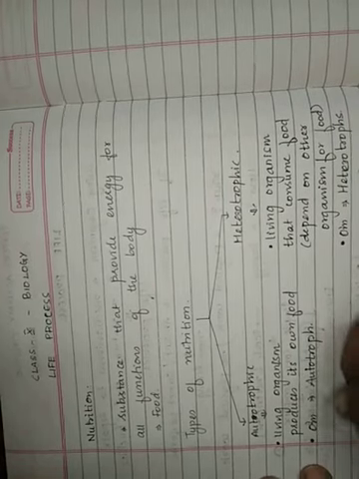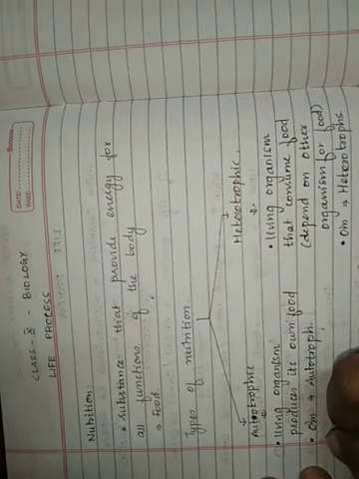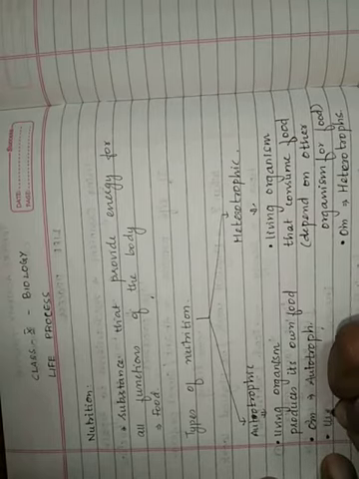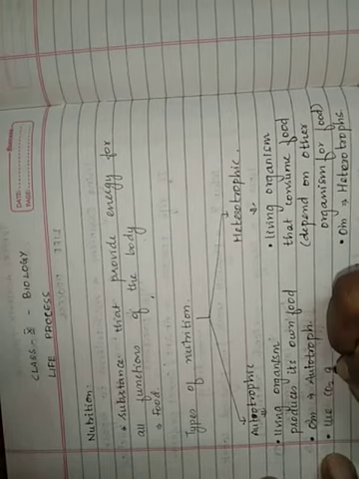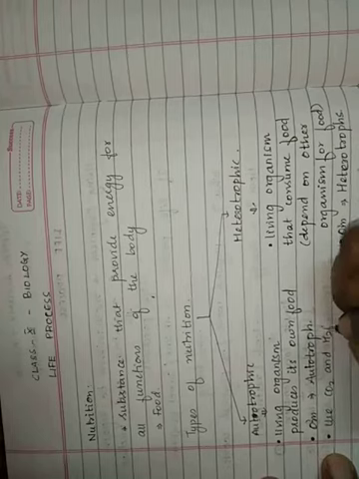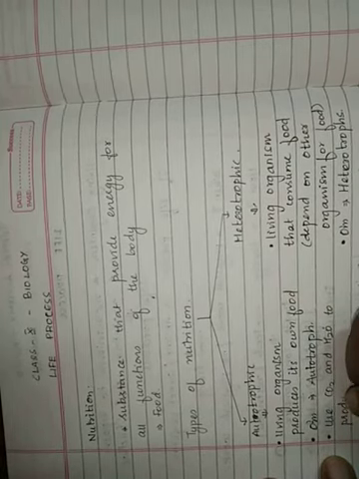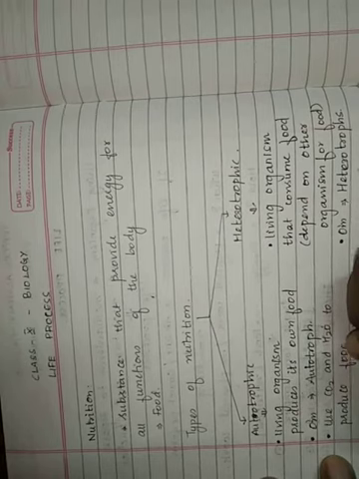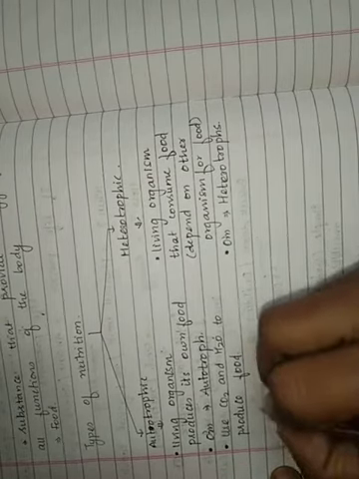So how do autotrophic organisms produce their food? They are going to use carbon dioxide and water to produce their food. Why are only carbon dioxide and water selected for producing food?